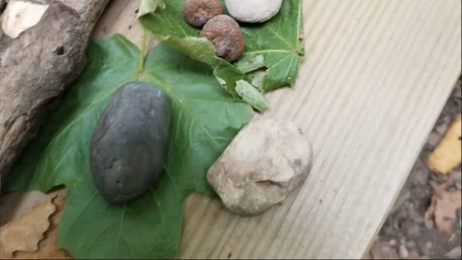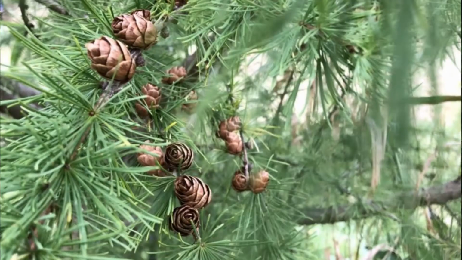At this point, you can either stop the video now or after the video and go outside and do the same thing in your own area. See if you can gather leaves, twigs, seeds, even cones.